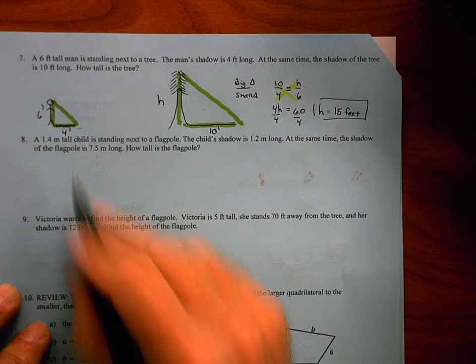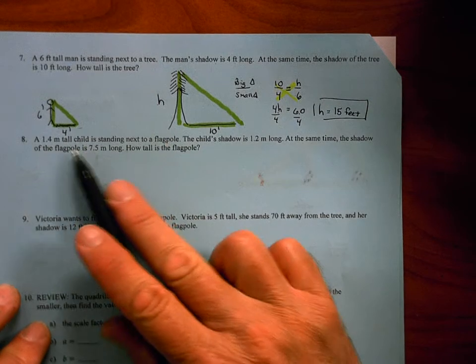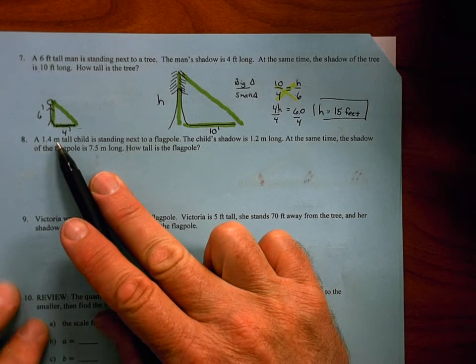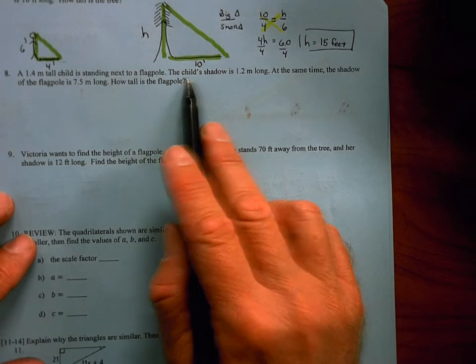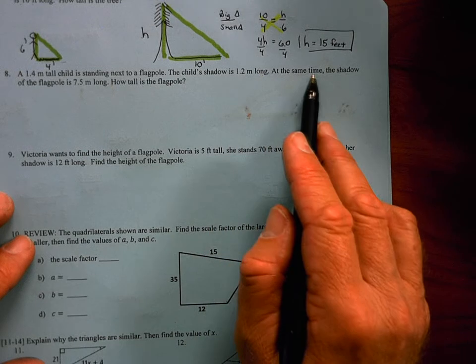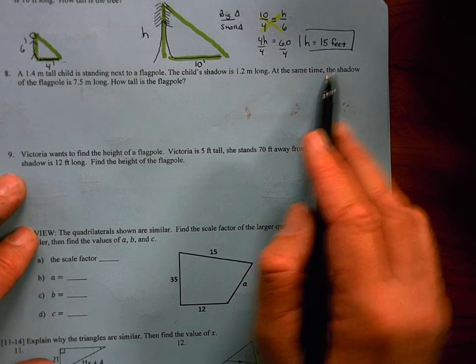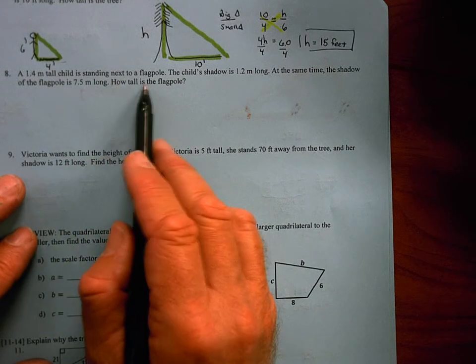Number 8. There's a typo here. We've got a flagpole, so a 1.4 meter tall child is standing next to a flagpole. The child's shadow is 1.2 meters long. At the same time, excuse me, this is not the typo, it's in the next problem. The shadow of the flagpole is 7.5 meters long. How tall is the flagpole?